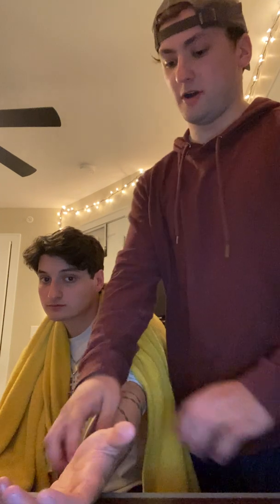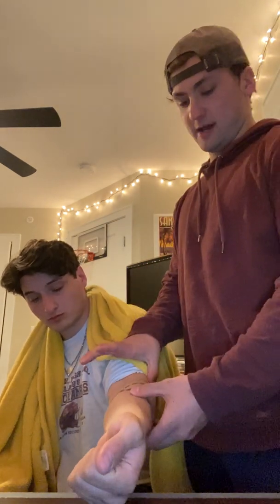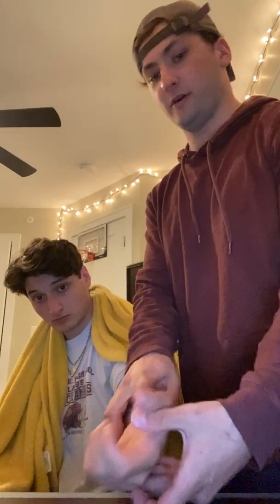Then you have your flexor carpi ulnaris, which runs from the lateral epicondyle across to the base of the pisiform, hamate, and the base of the 5th metacarpal, and that is going to be wrist flexion and ulnar deviation. Then you have your palmaris longus, which is the lateral epicondyle of the humerus, all the way down to your palmar aponeurosis, and that is going to be wrist flexion.